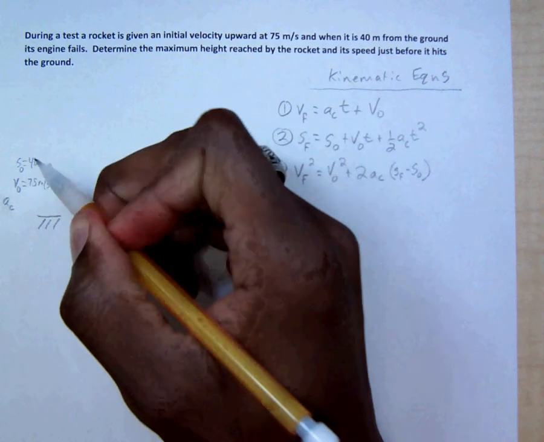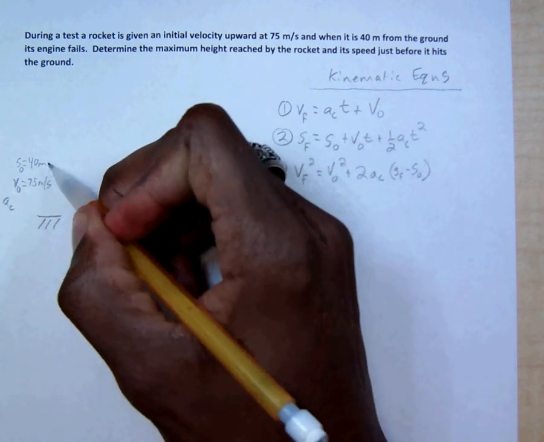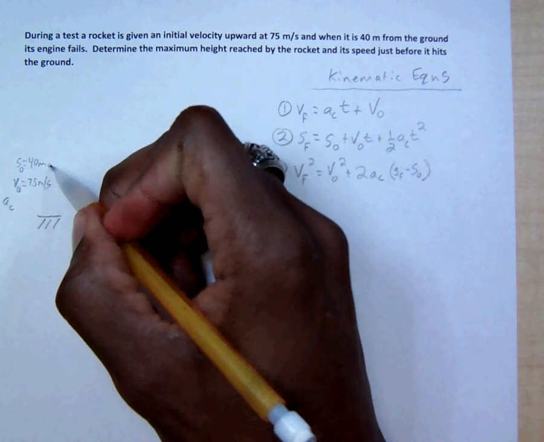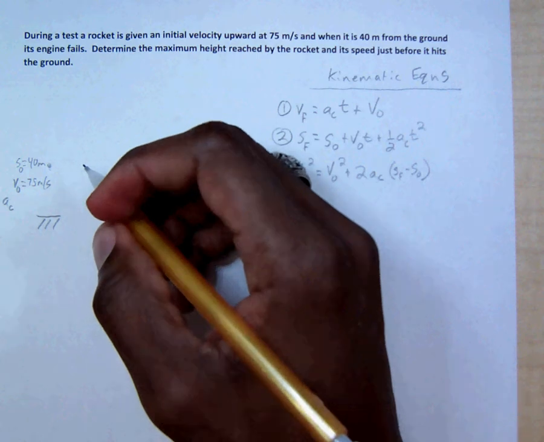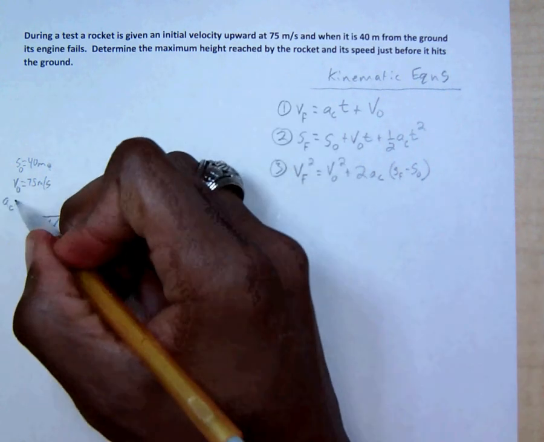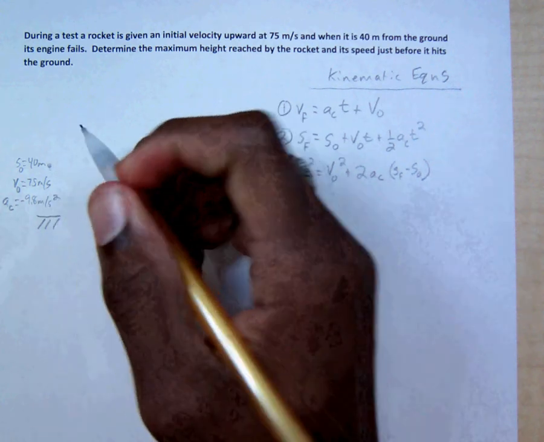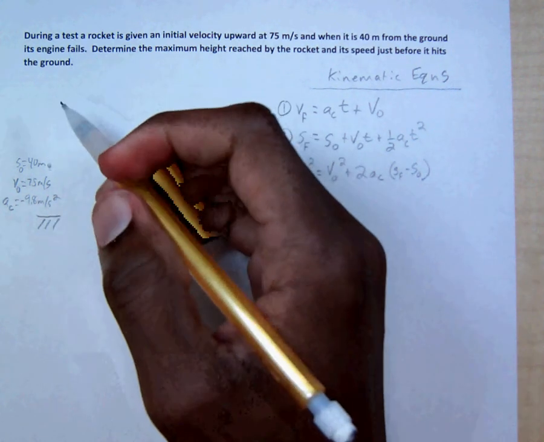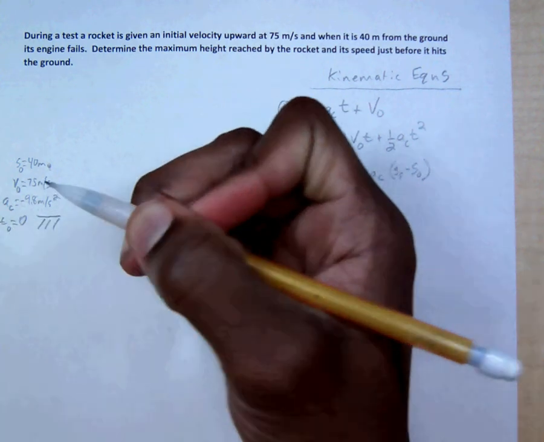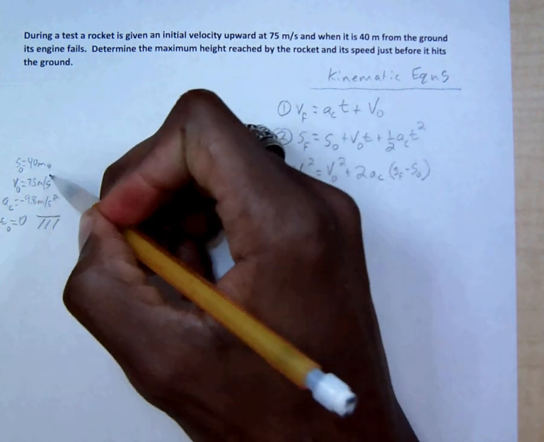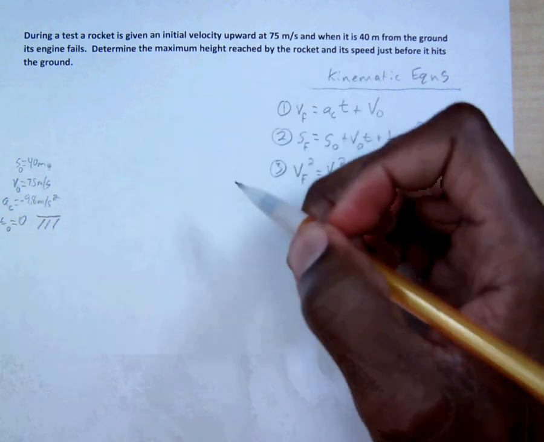At the time the rocket failed, it is now under free fall, which means only the acceleration of gravity is acting on it, and so that's going to be negative 9.8 meters per second squared. The last thing we record is the time. It's going to be 0, of course, because this is what we consider our starting point.